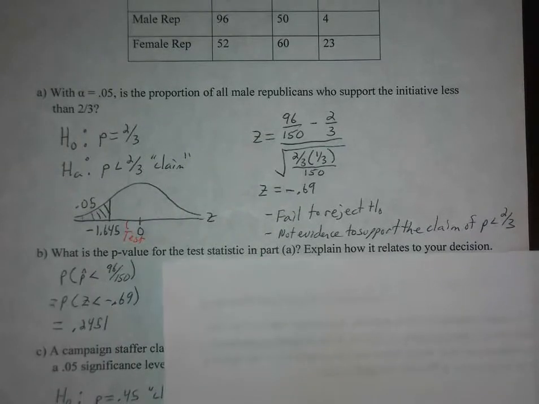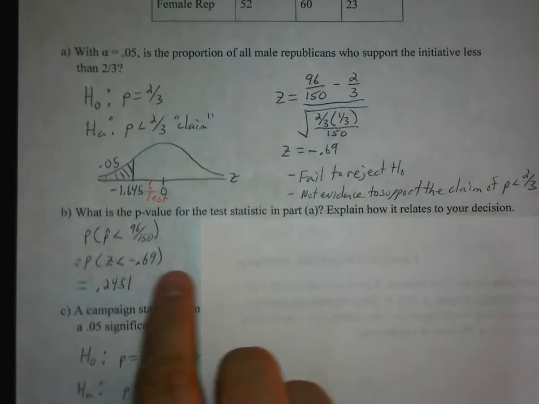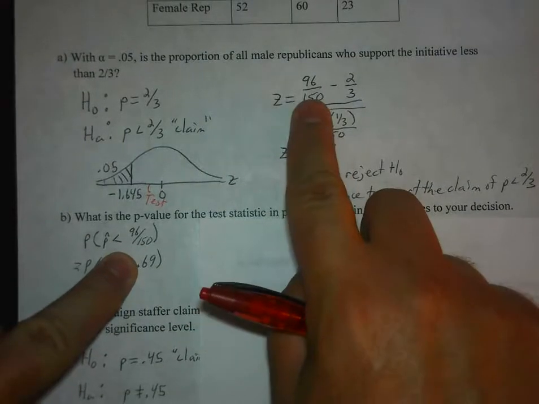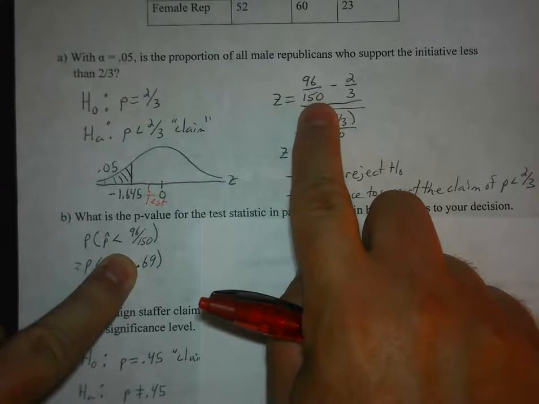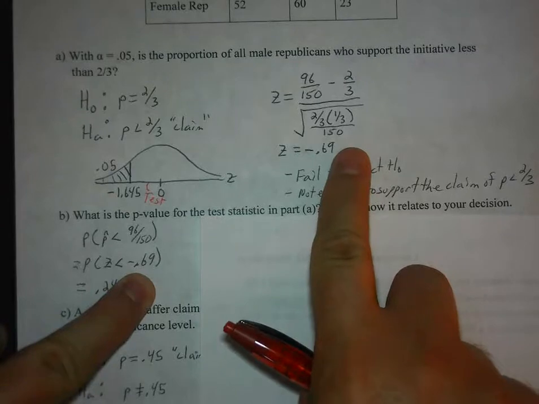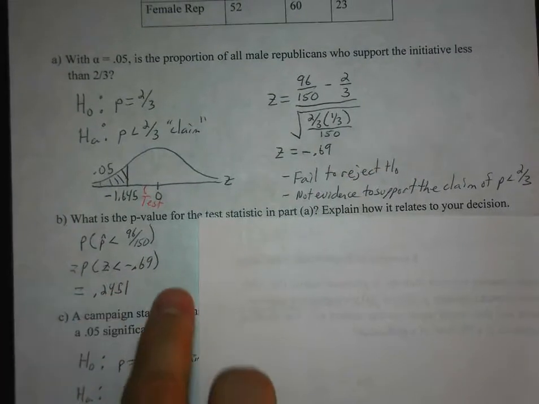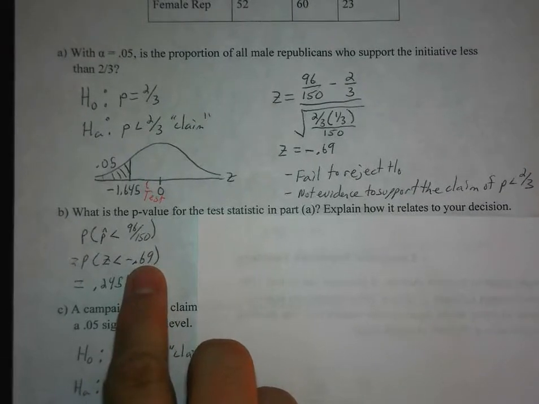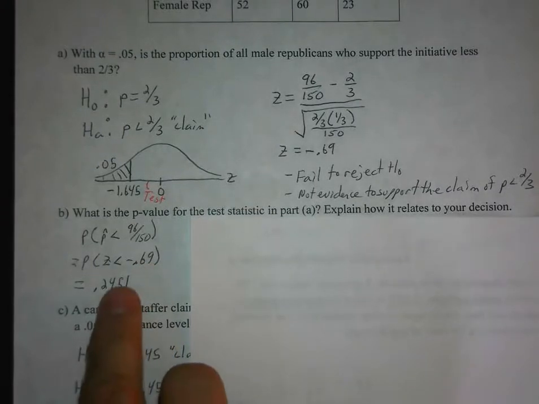So the probability of your p hat being less than 96 over 150, a sample proportion as extreme as 96 over 150. We converted that to a z-score by finding the test statistic. So you look up negative 0.69 in your z table, and you get 0.2451.